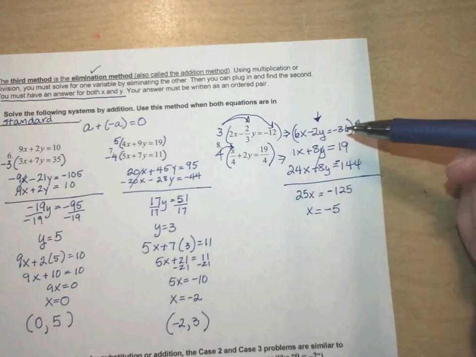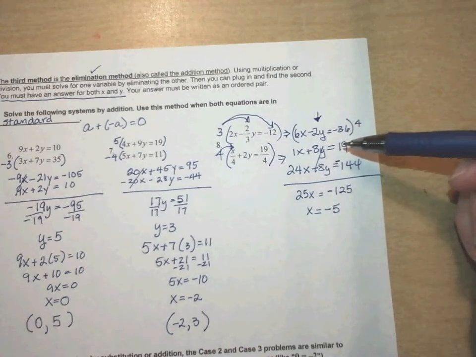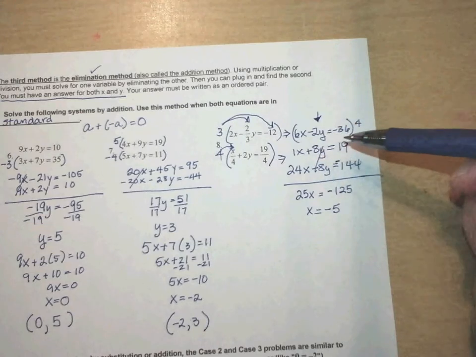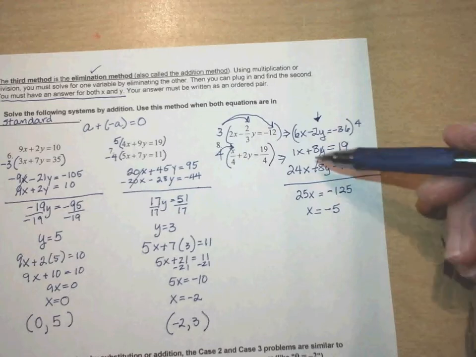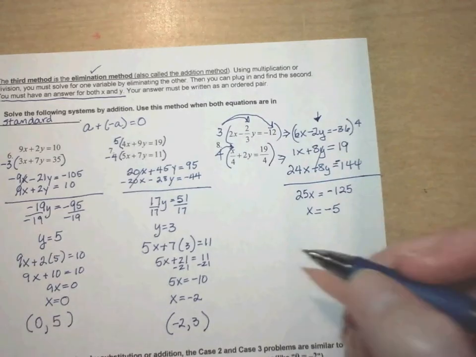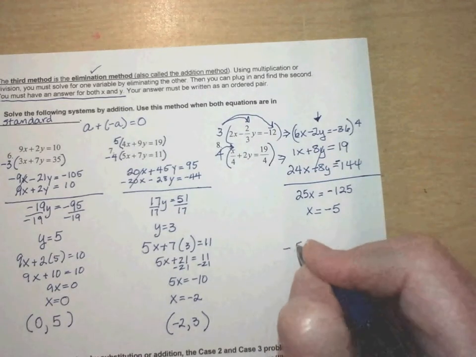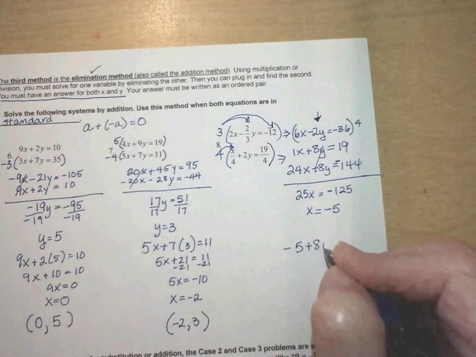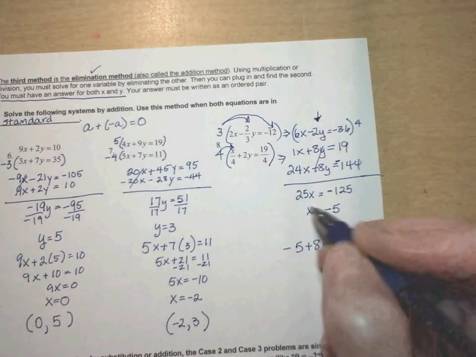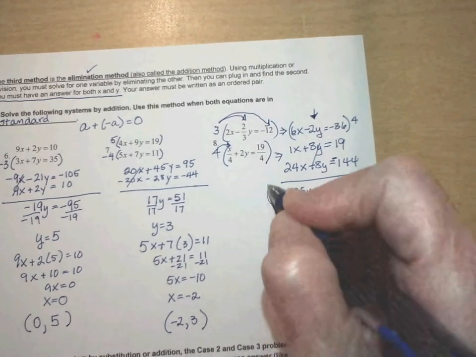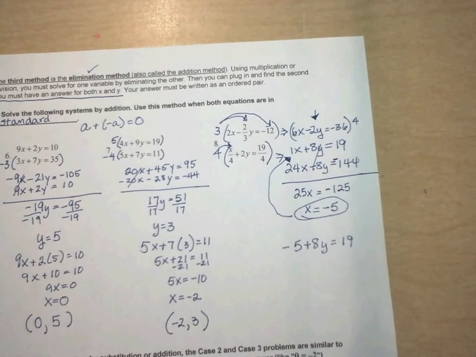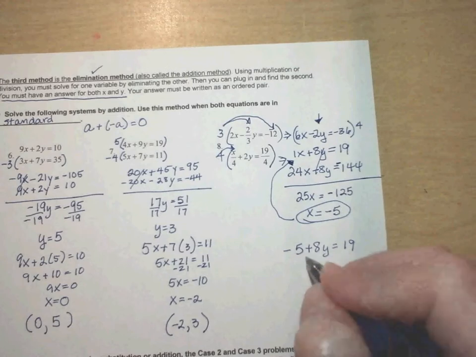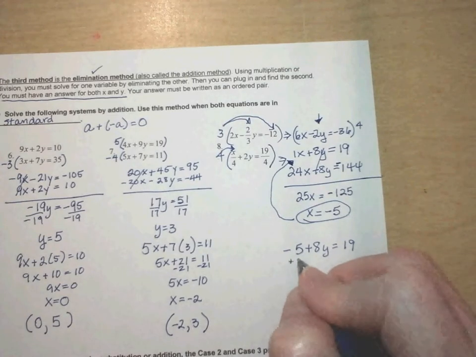Now, do not go back to this fraction mess over here. Go back and choose one of the original equations, either the one with the negative 36 or the one with the 19 on it. These would be the ones that you would work with. Maybe this bottom one doesn't seem to be so much. x would just be negative 5. So I'm going to go negative 5 plus 8y equals 19. I'm going to take this answer and go in there and plug it in. So you got directional arrows all over the place.